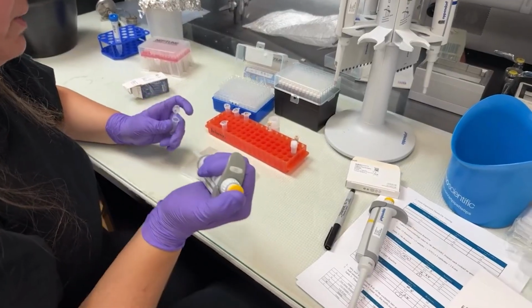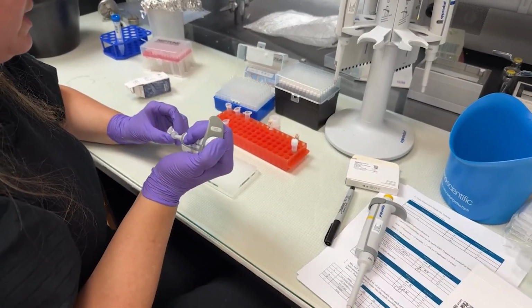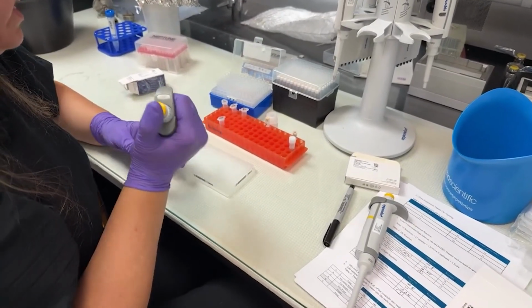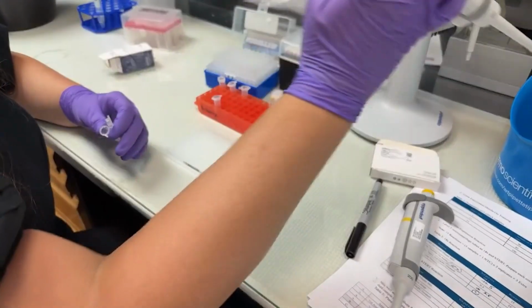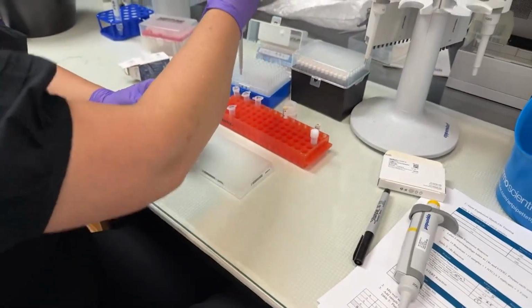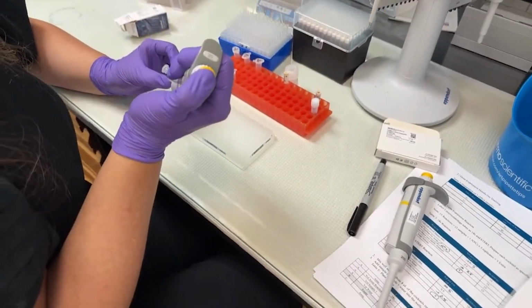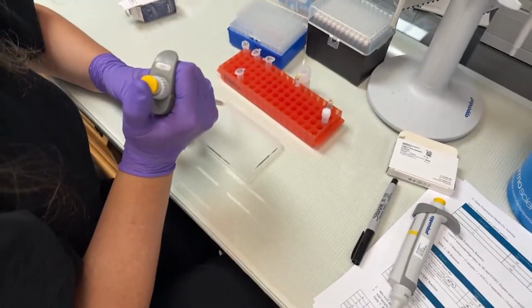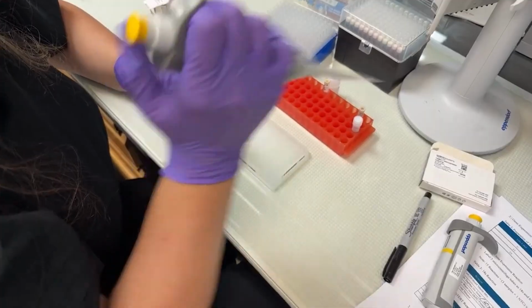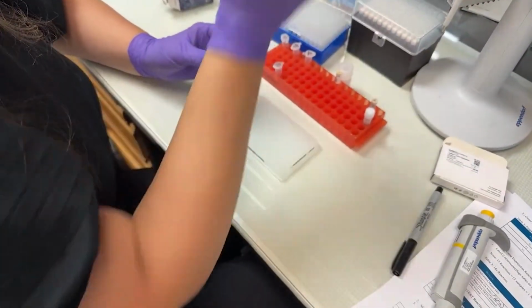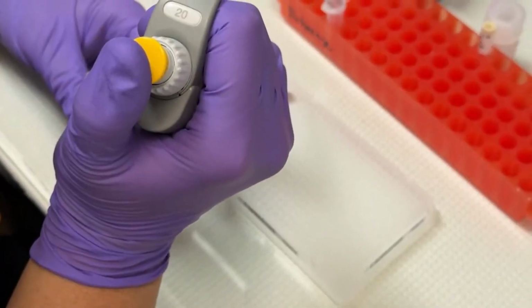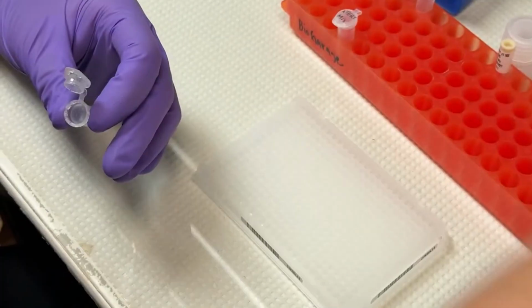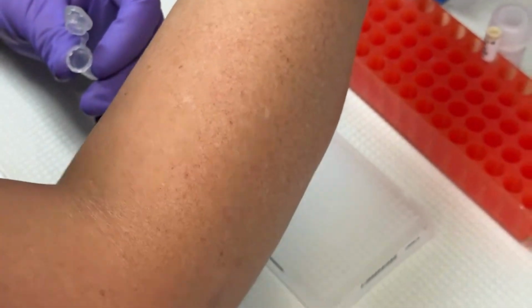So I'm going to put 8 microliters into each well, which I know everything is clear and white, and it's hard to see. So this is A1, A2, A3 with our 18S assay mix that we made.